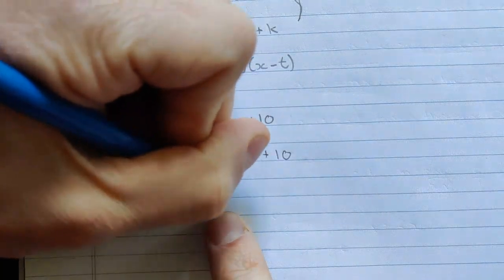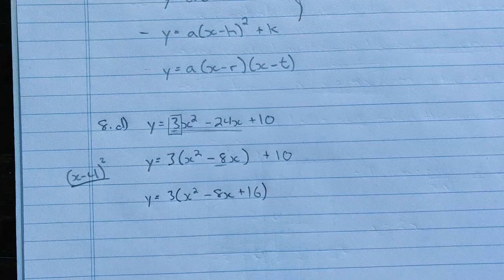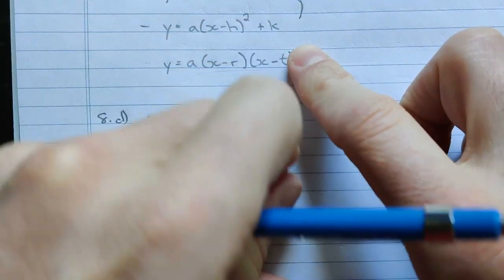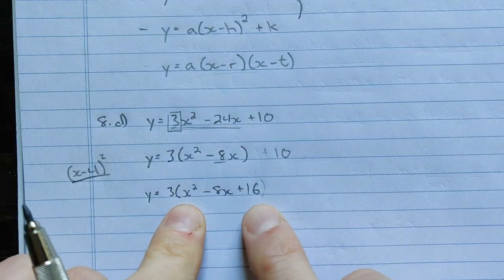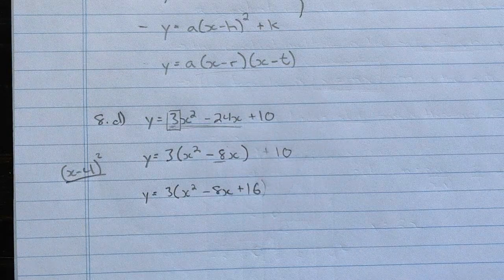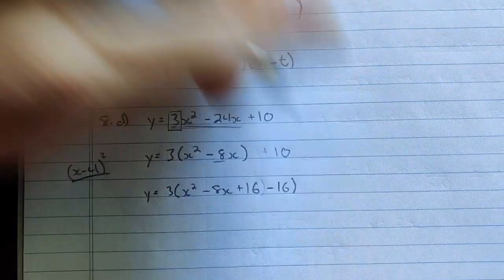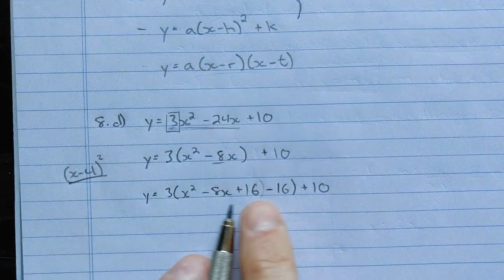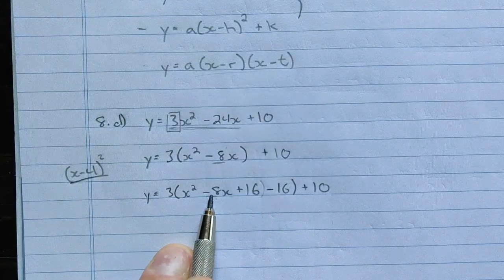So if we want to get to x minus 4 squared, when we expand it out, we're going to get the minus 8x. And the last term is going to be plus 16. I don't want to put the bracket there yet. So that last term is going to be plus 16. So this way we've created our perfect square trinomial, but we cannot just add 16 to the equation and not change it. It has to stay the same. So the only way we can add 16 is if we also take it away. So I'm going to take away 16. And then I have my plus 10 here hanging out at the end. So what I've done is I've just added and subtracted 16. Half of this number squared. So half of 8 squared.